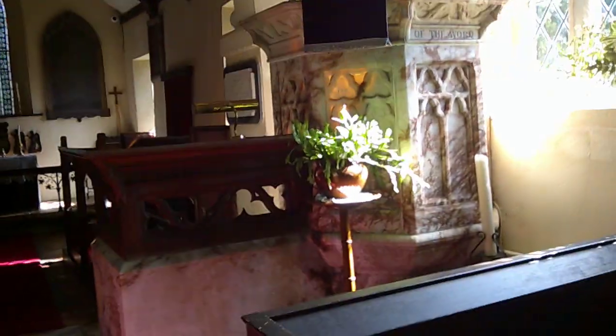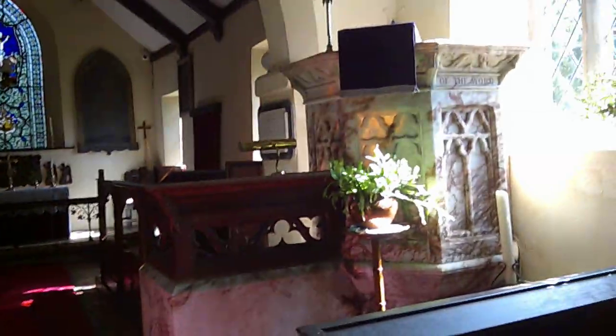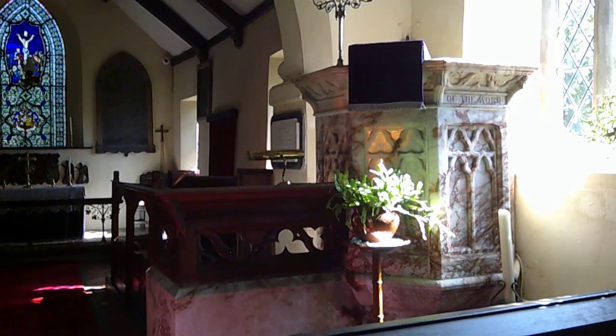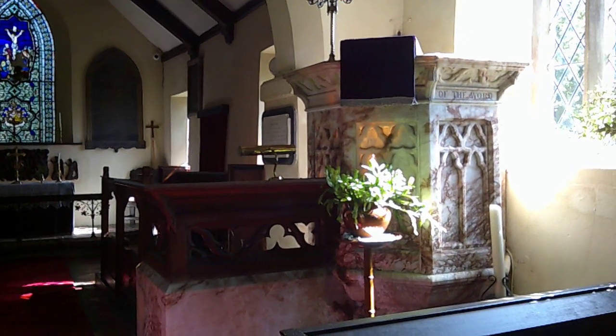So they're that lovely two-decker. They're relatively rare two-deckers. They are, after all, a sort of stripped-down version of three. I can see a plaque on this one. Might tell me the date when it was set up.